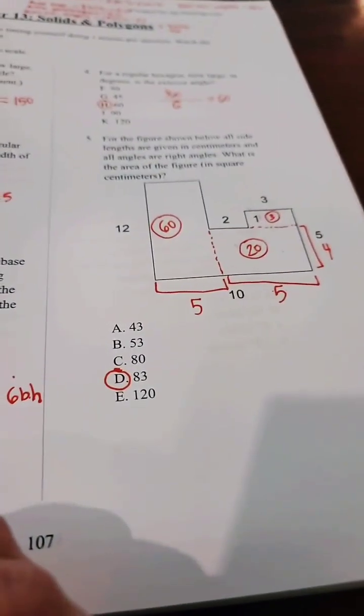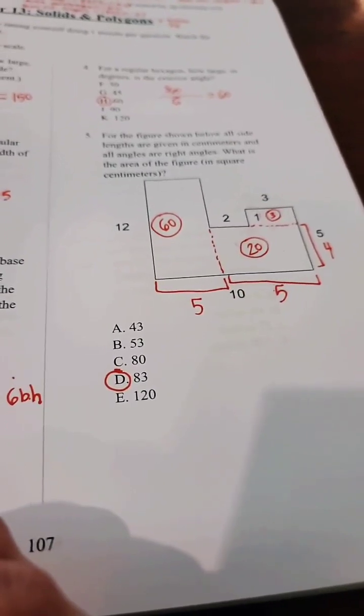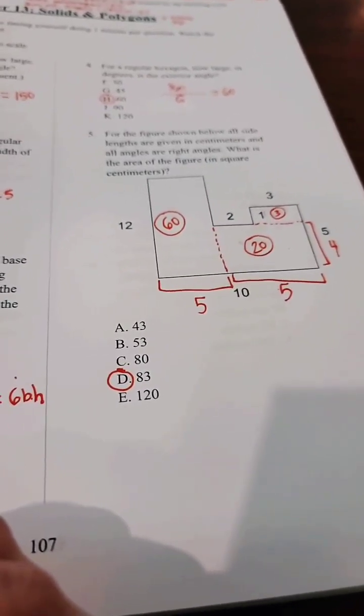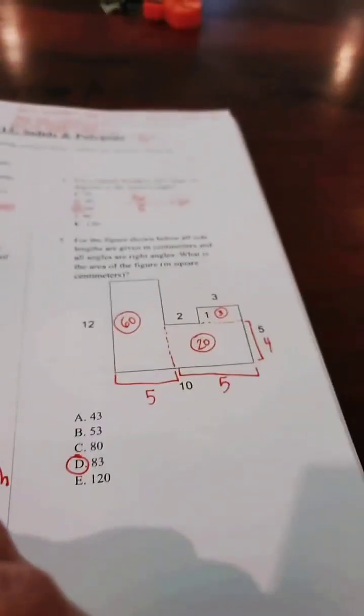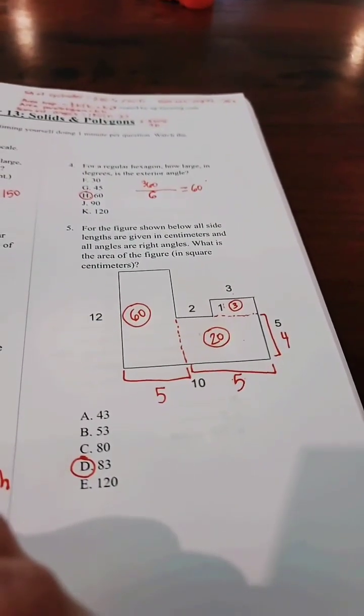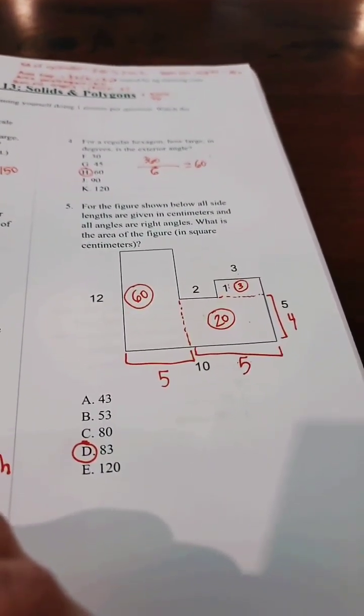Okay, let me see if I missed any questions. Let's see. But what happened to the 10? I don't know what you're saying.